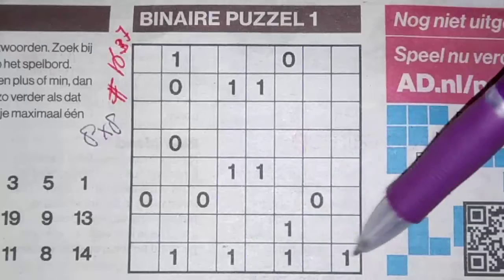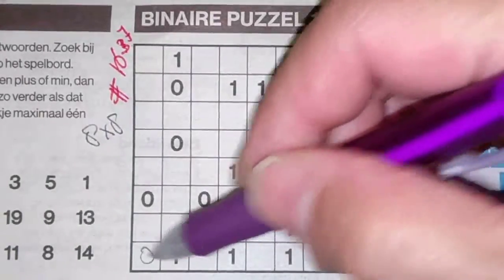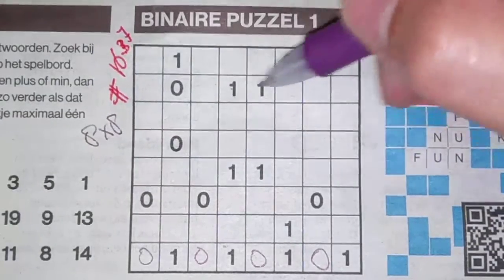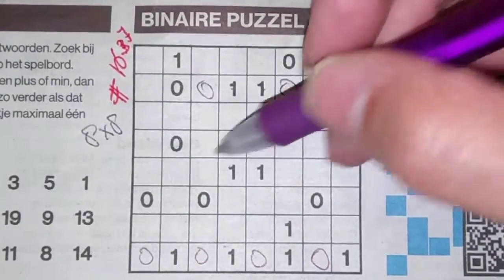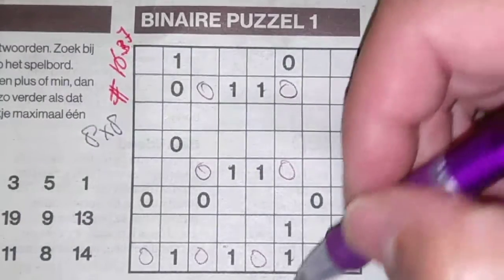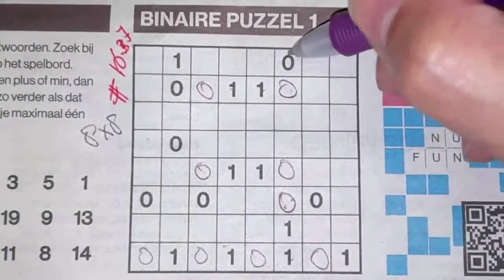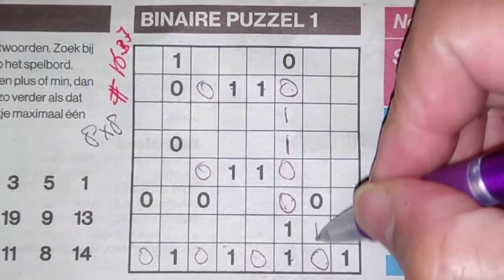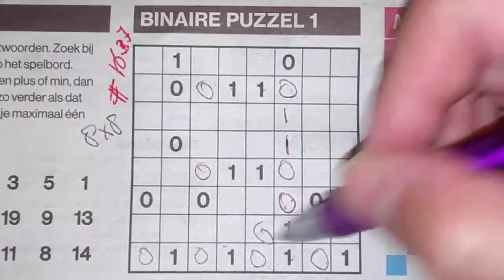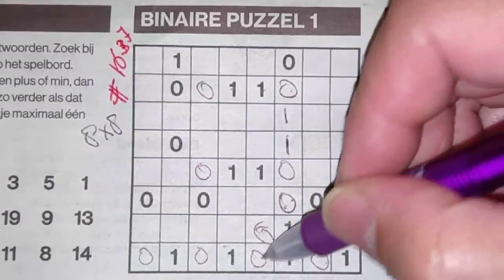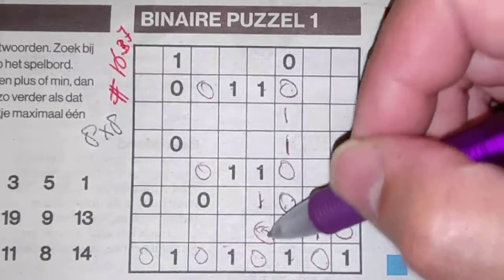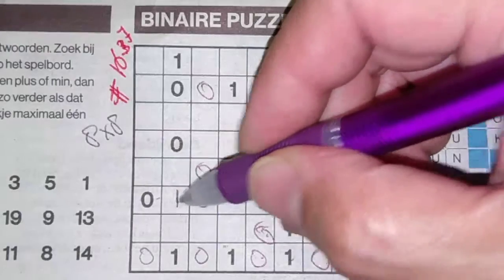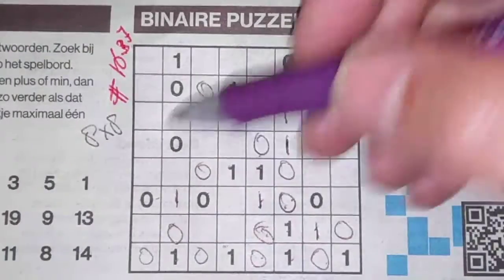I see here 4 ones, so the rest are zeros. Double one here and zero there and zero there. We have 4 zeros, so the rest are ones. Between 2 zeros comes a 1. Double one here and zero there and zero there. Double zero here and 1 there and 1 there. Between 2 zeros comes a 1. Between 2 ones comes a 0.